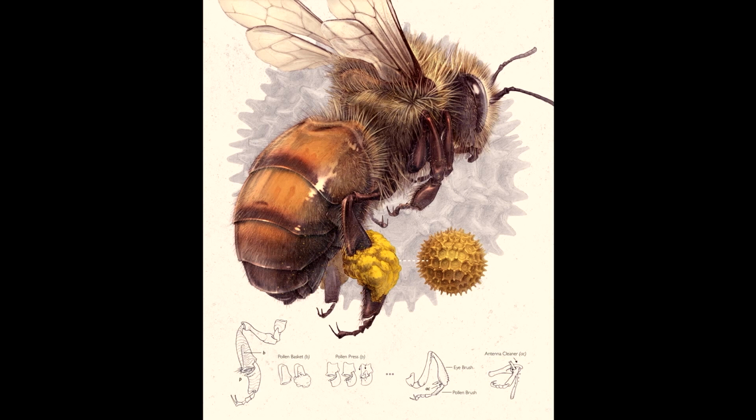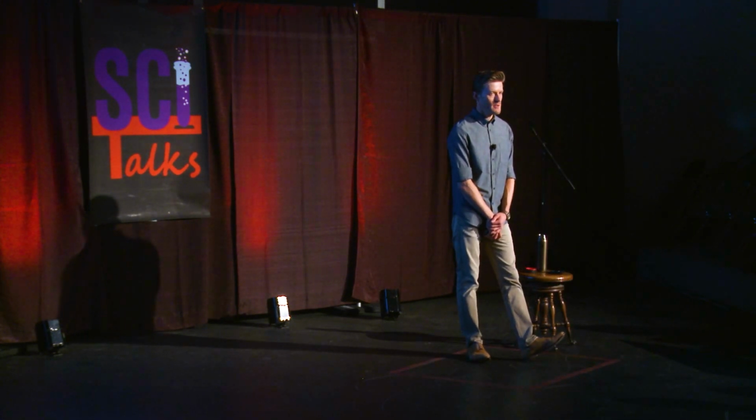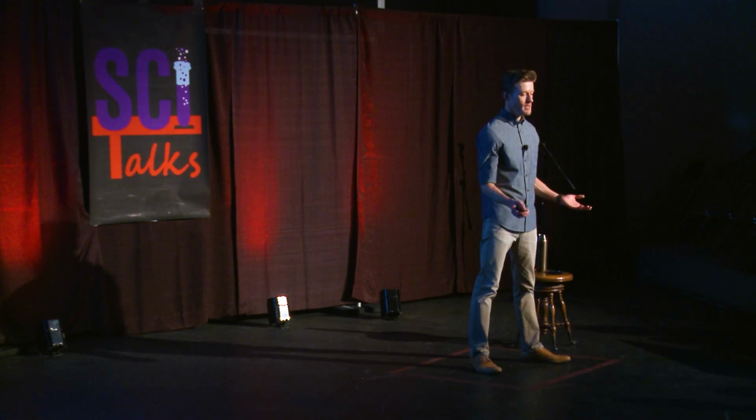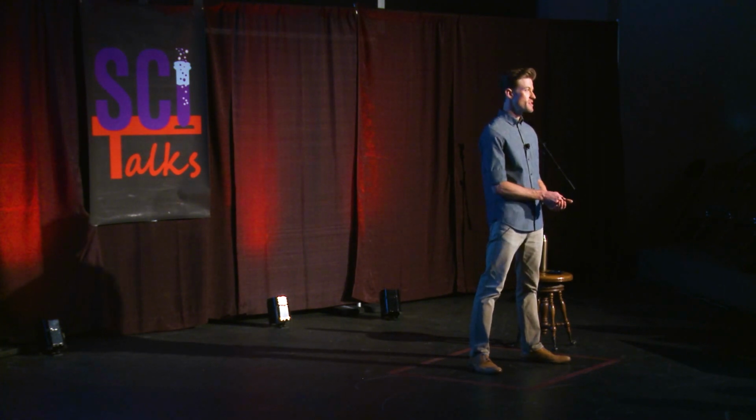At the bottom of this illustration here, I have some line drawings that I also included, and these show the different tools built into the honeybee for what I call pollen management. We have things like an eye brush, we have an antenna cleaner, and even a little compactor built into the hind legs for compacting pollen. A science illustrator will often look at lots of samples and different angles to really distill and condense this information into a compact, understandable summary.